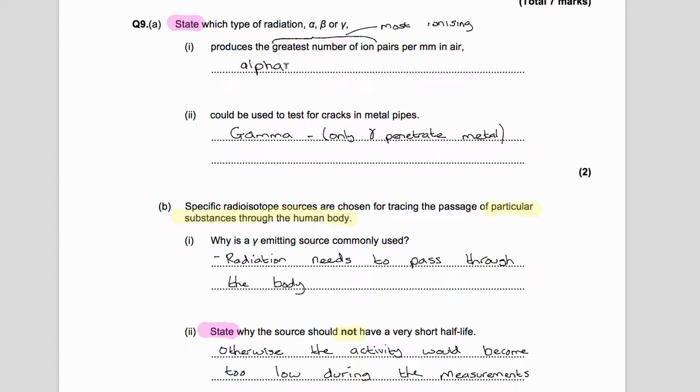is alpha radiation. For part 2, we're asked again which of these three types of radiation would be used to test for cracks in metal pipes. Well, if we're testing for cracks, then what we basically want is for the radiation to be affected by the metal, but not to be completely and utterly absorbed by it. If we're looking at metal pipes, both alpha and beta would be completely absorbed by any thickness of metal whatsoever, and so the only one we could really work with is gamma.